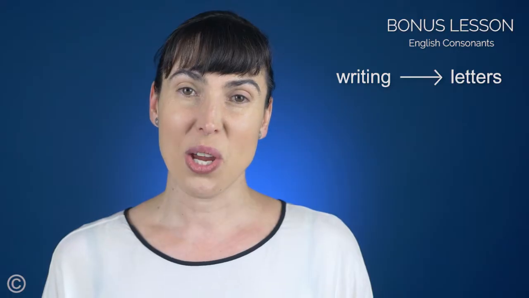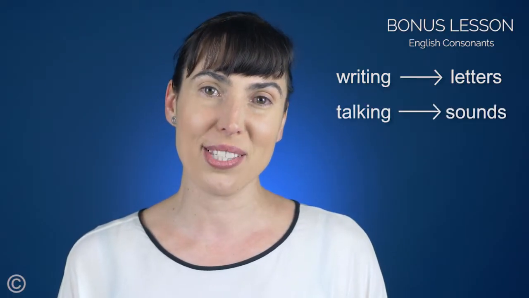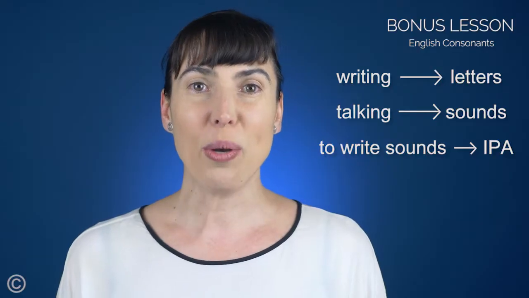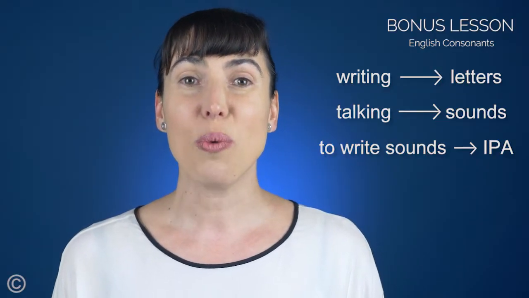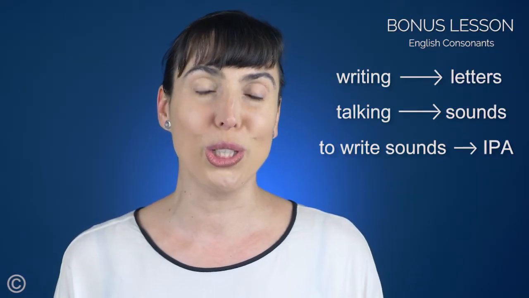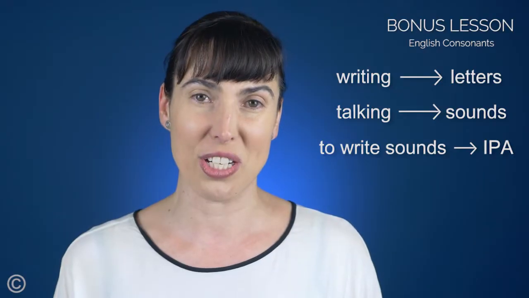As we've discussed, English is not a phonetic language. That means that the letters in written words don't tell us exactly what sounds to make. Remember, when we're writing, we use letters. When we're talking, we use sounds. And to write those sounds, we use the IPA. When we're talking about the sounds in English, we need to use the IPA. So it's extremely helpful for people who are learning English as a second language.